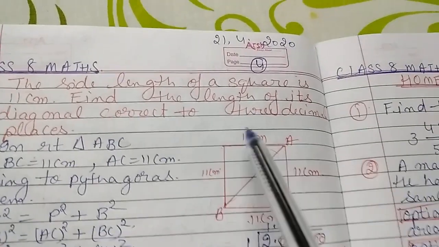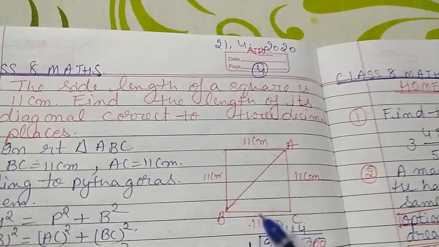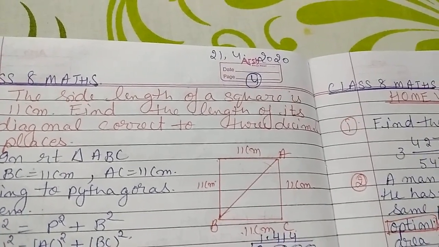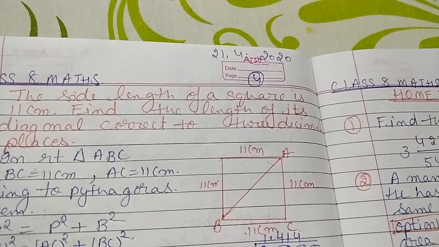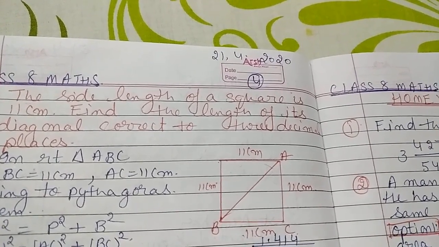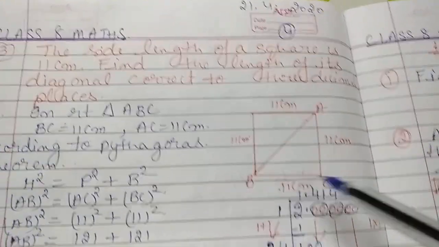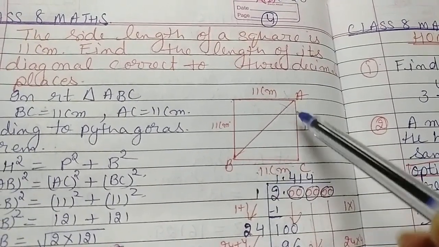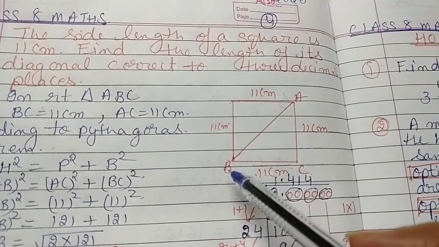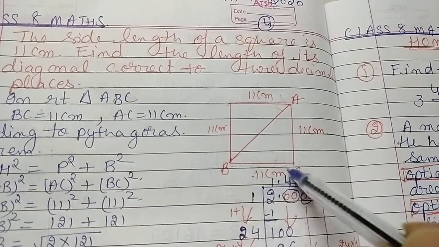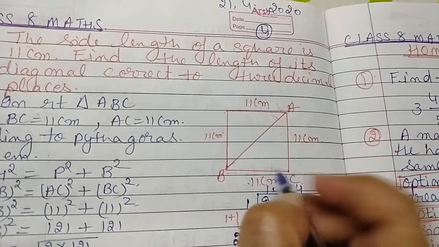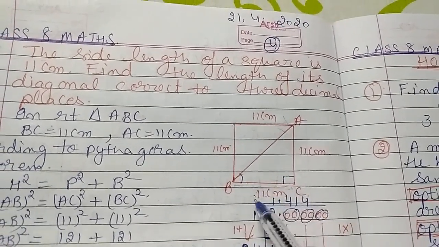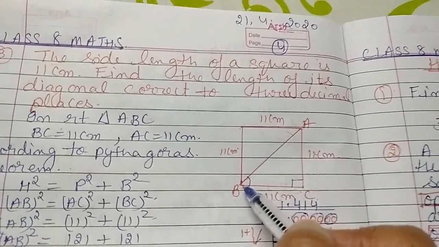If you just look at the question, it shows that the answer is not a perfect number, so maybe it is a non-terminating decimal number. We already did this one. Here, with two sides, I make a diagonal and form a right angle triangle. This is the base and this is the perpendicular, because this is 90 degrees, and this is the hypotenuse.